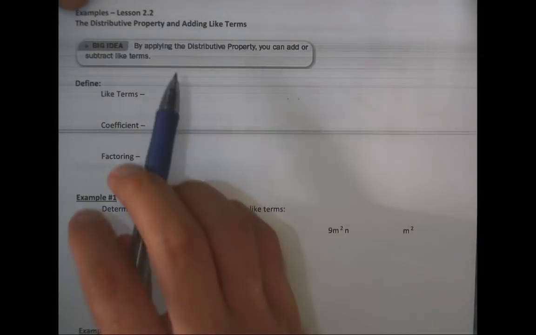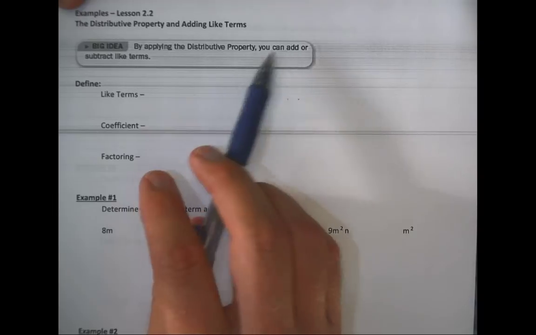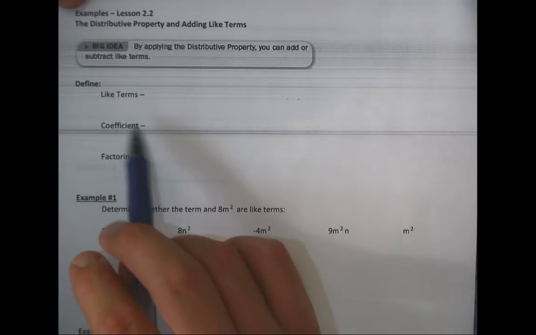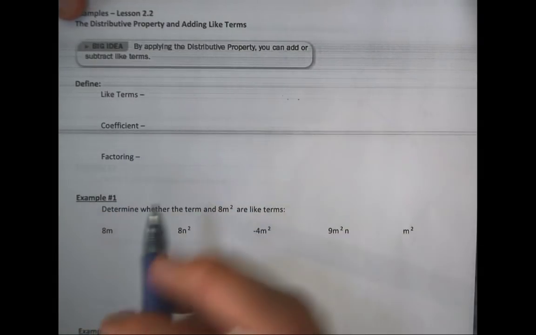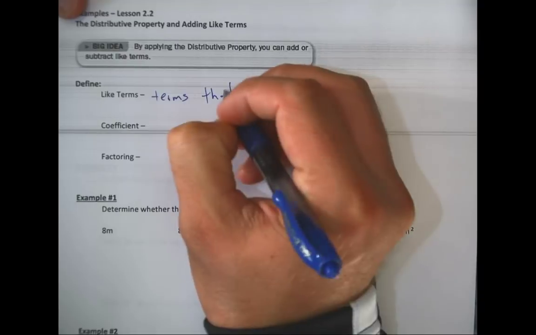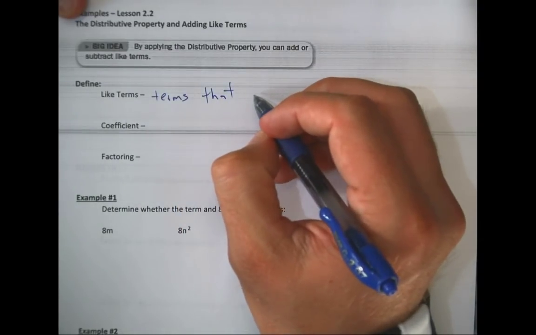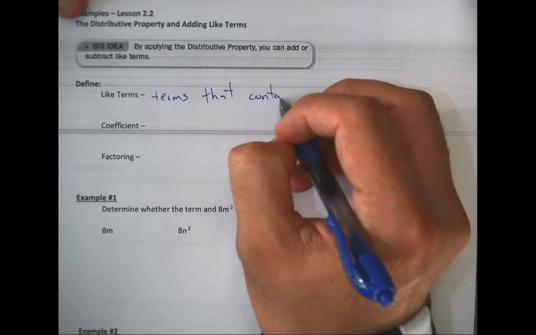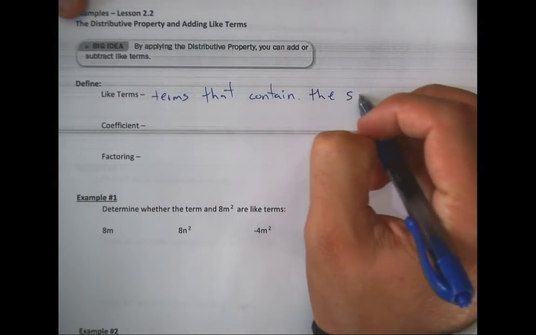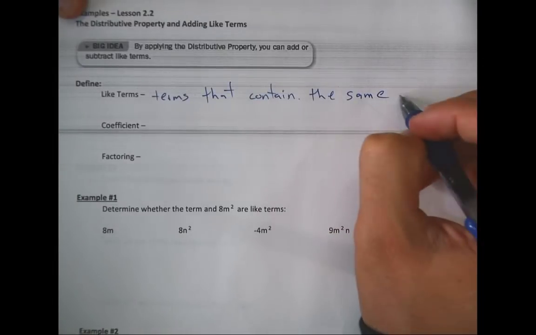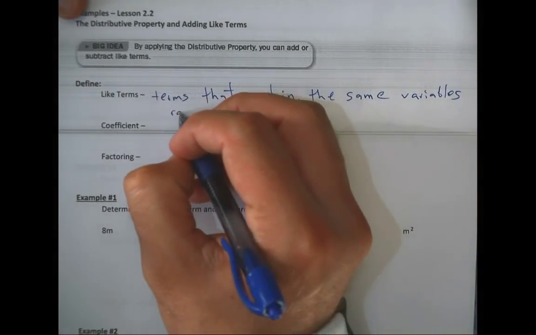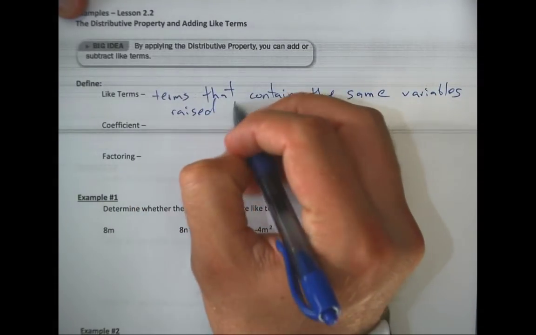So the big idea is to apply the distributive property. You can add or subtract like terms. And so we need to make sure we understand what these all mean. So like terms are terms, and you probably already have this written down, but just in case you might need to change some things to make it make a little more sense to you. So terms that contain the same variables. So you're talking about your x's and your y's, but they also need to be raised to the same powers.